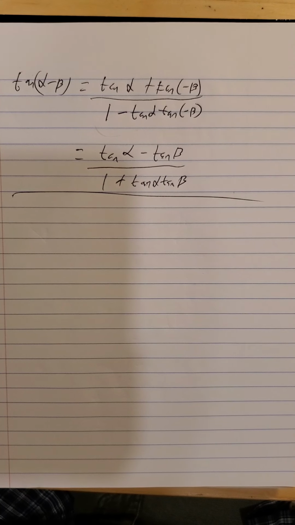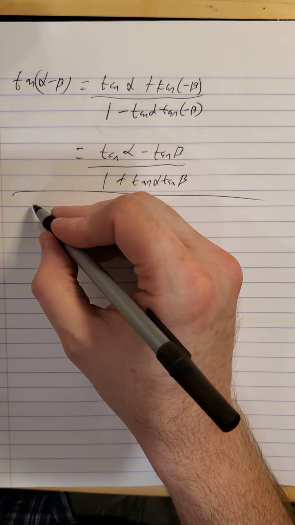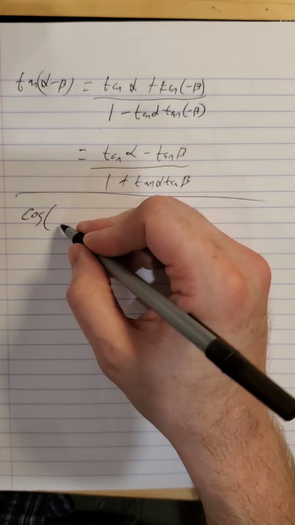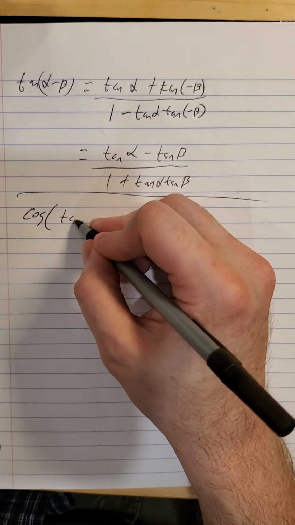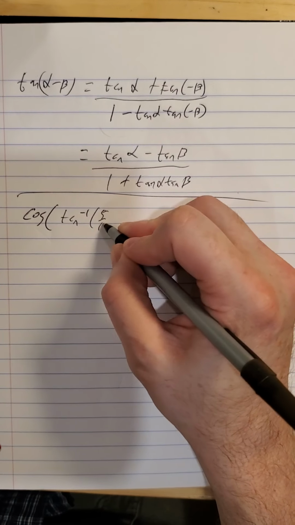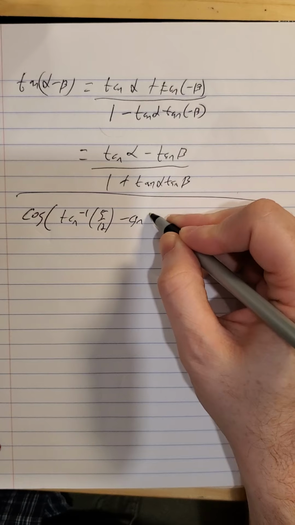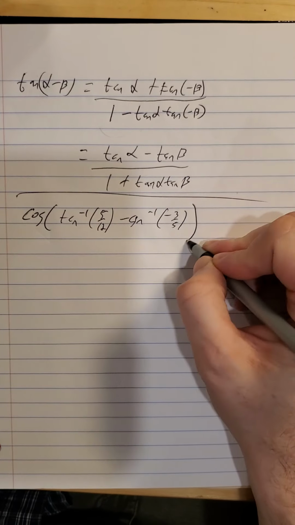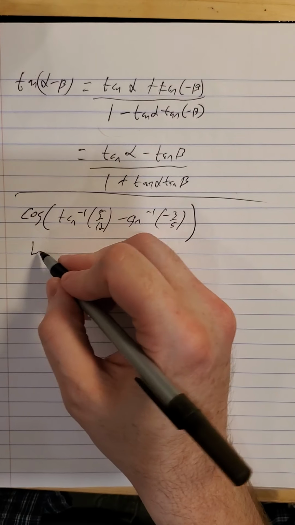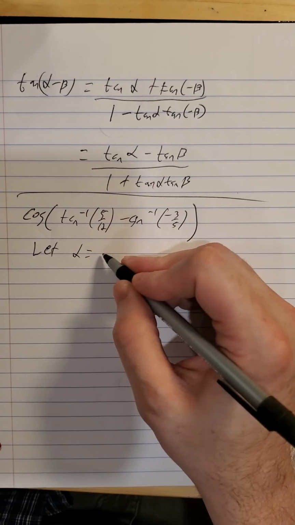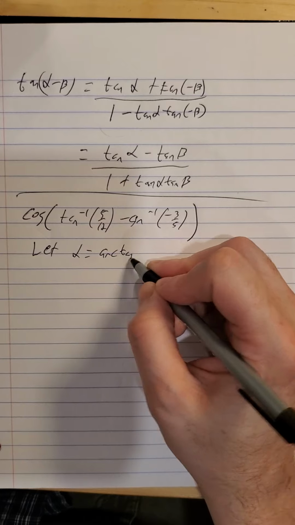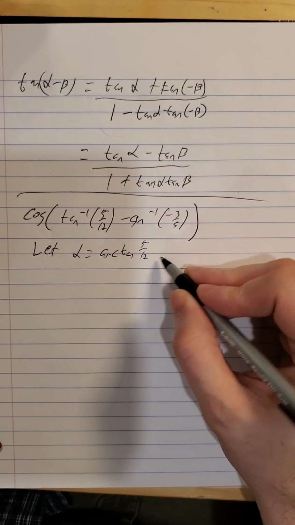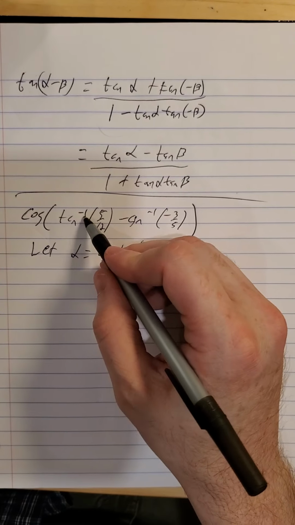All right. So we'll take a look at finding an exact value. So we'll try the cosine of arctangent of 5/12 minus arcsine of -3/5. We're going to let alpha equal arctangent of 5/12. Remember, arctangent, you can write it this way or that way.